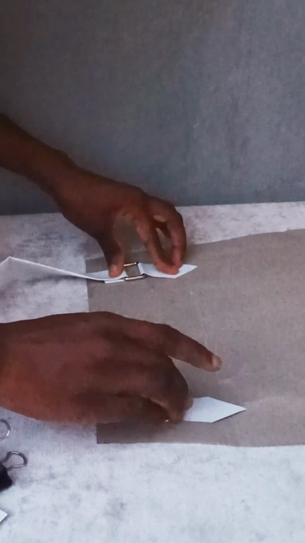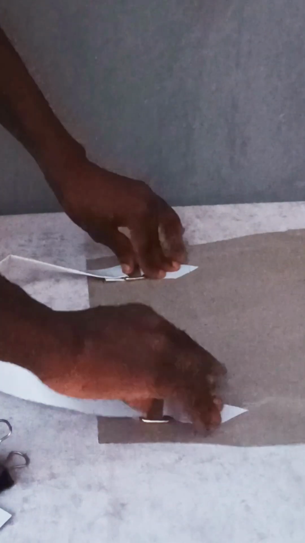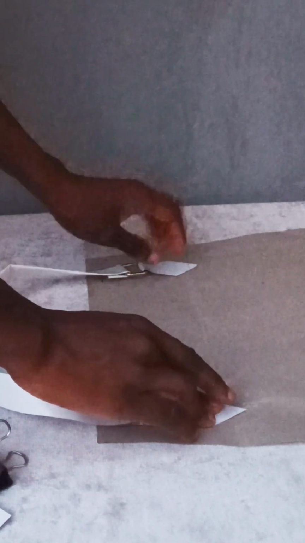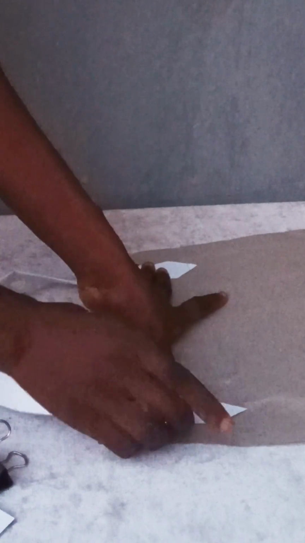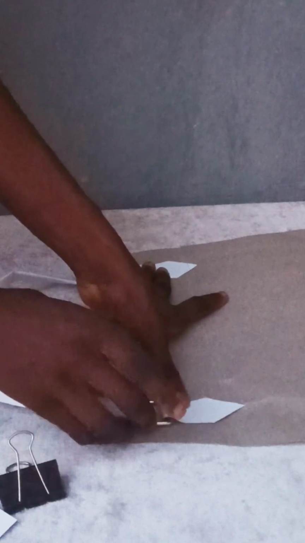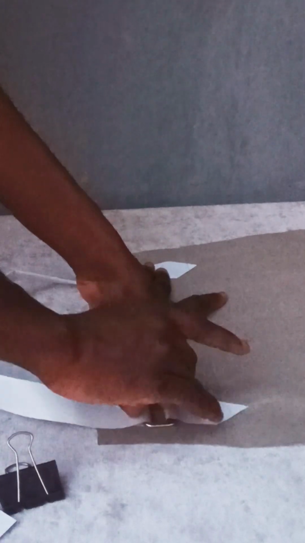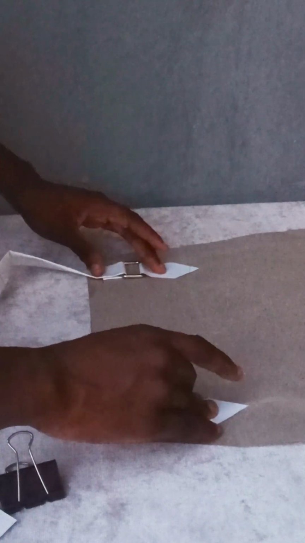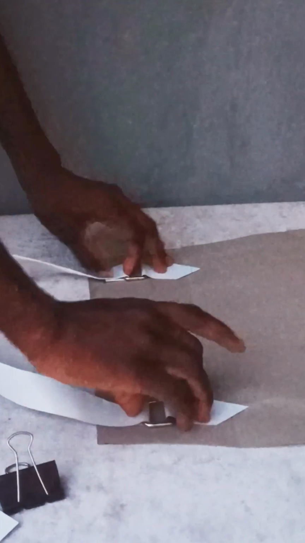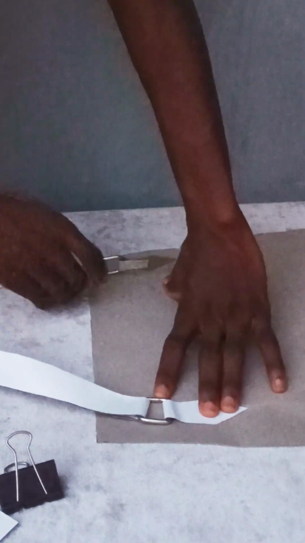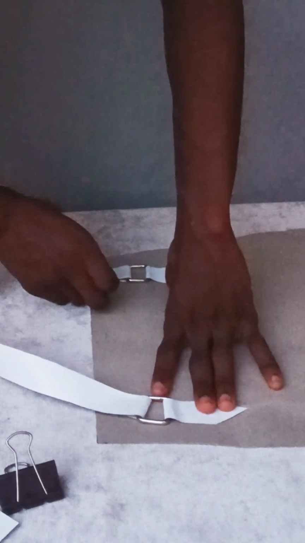So when you place it, you take this to your sewing machine and you top stitch around your ring connector. So that's basically it. This is how you make your bag with your PDF printed patterns.